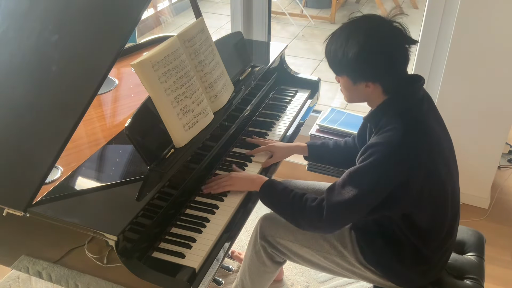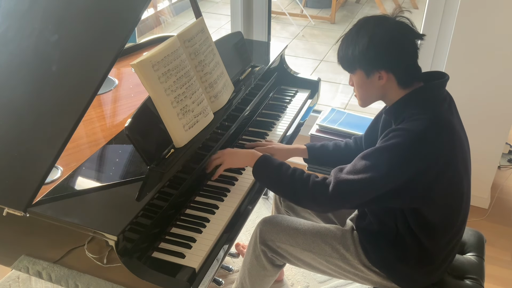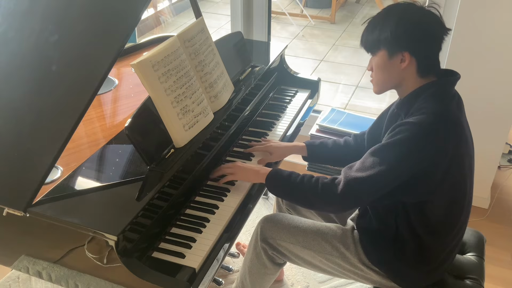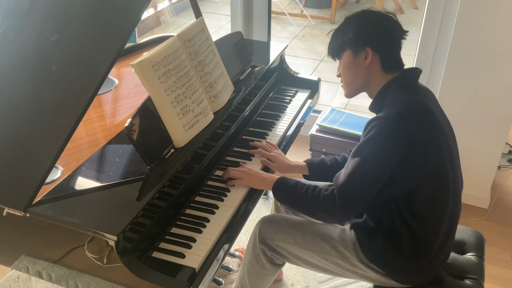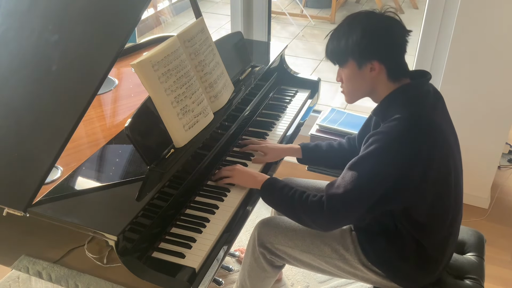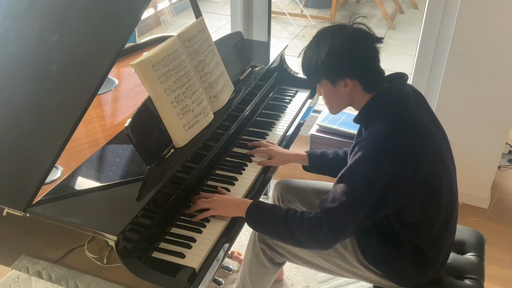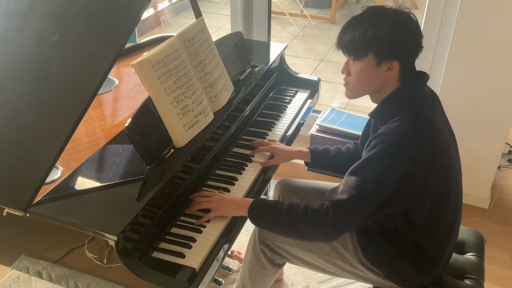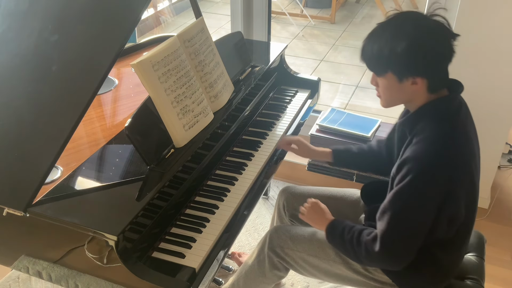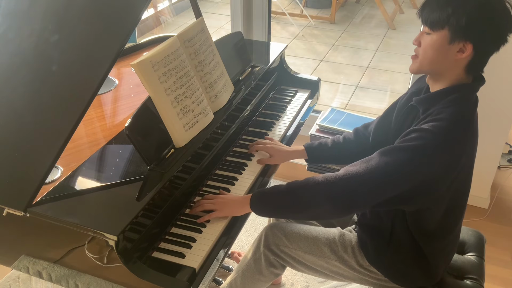So. So now we get lighter accompaniment. Dying down. Very simple. It ends in an A-flat chord. So cadence and then arpeggio down.